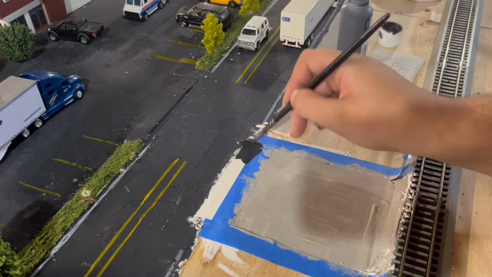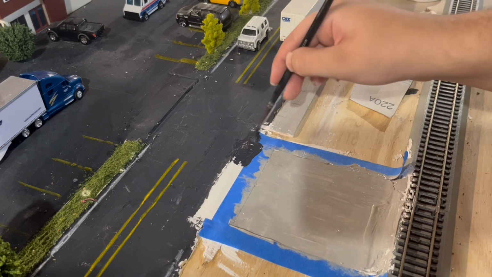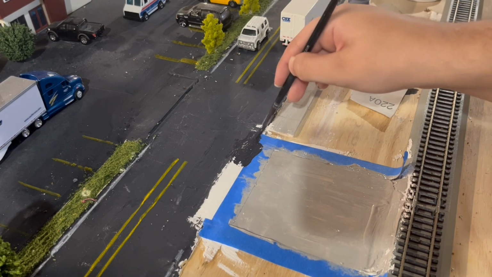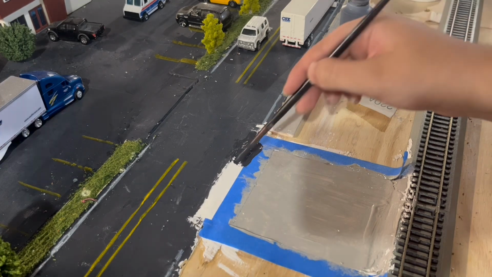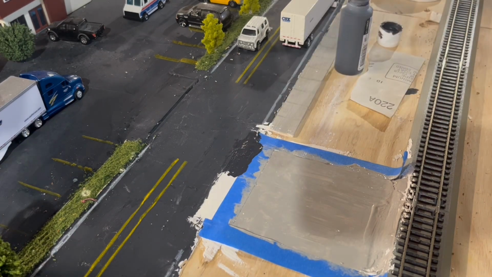Now, these acrylic paints I do get at Walmart, as I mentioned in my last video. They're 54 cents each, and they make great model railroad paints in my opinion. And like I said, the best part is that they're extremely cheap and affordable, so you can stock up on a lot of them at a time.